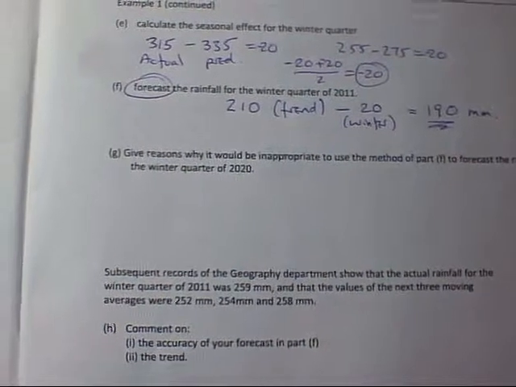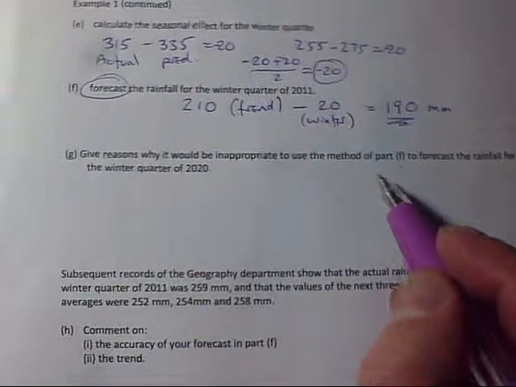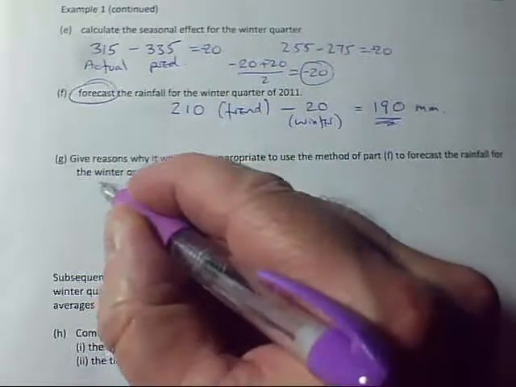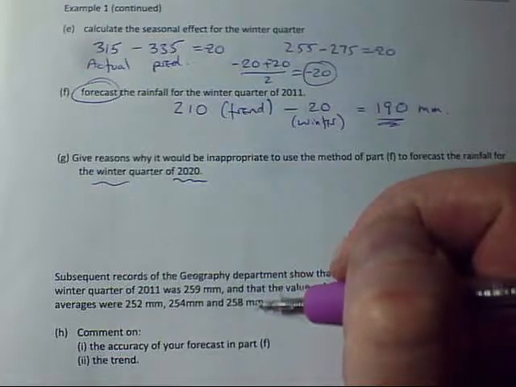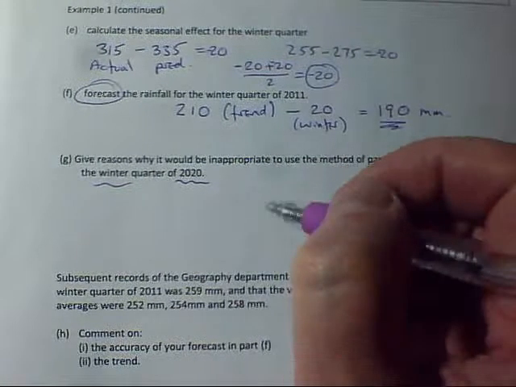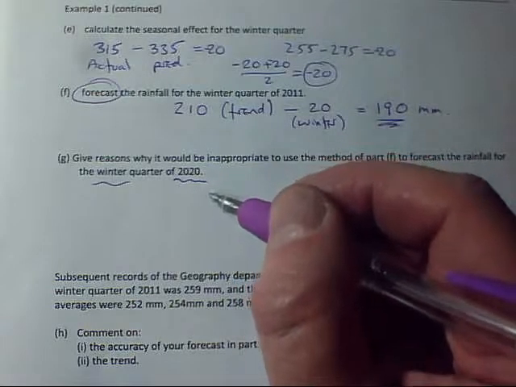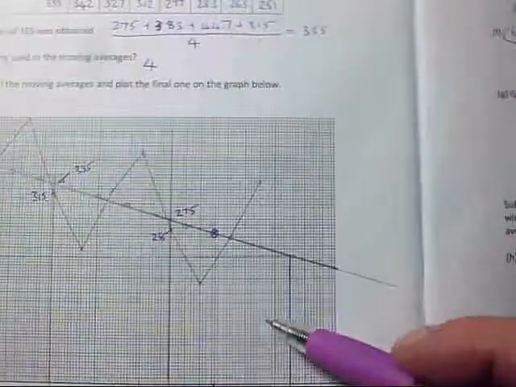Okay, and now in part G, we've got to give reasons why using that same method to forecast the rainfall for 2020 winter would be inappropriate. Well, a number of things you could say here. The first one is the same point we had in S1 about extrapolation. Now, you could say that what we did here is extrapolation.